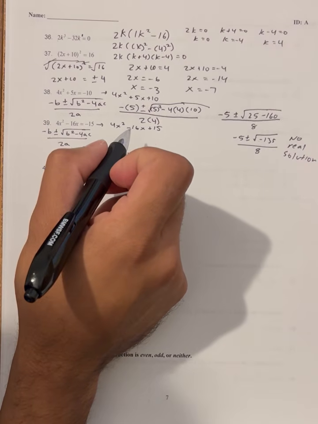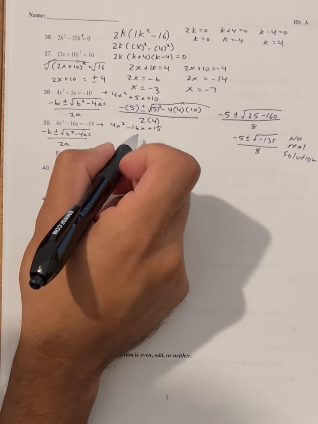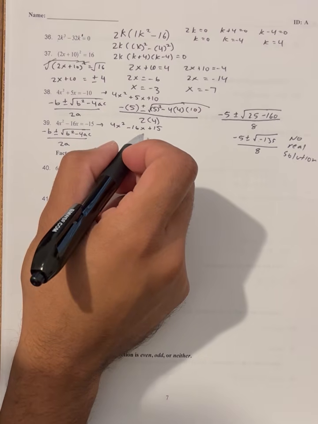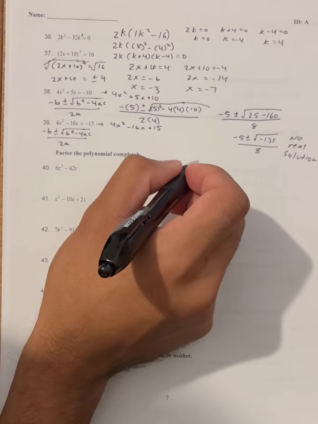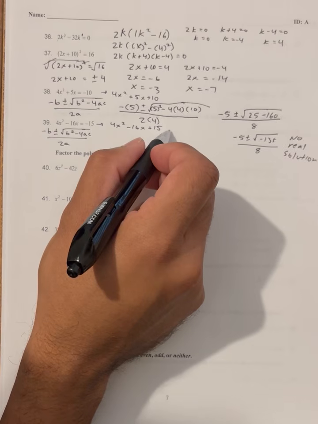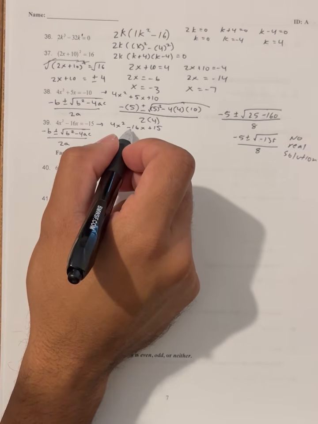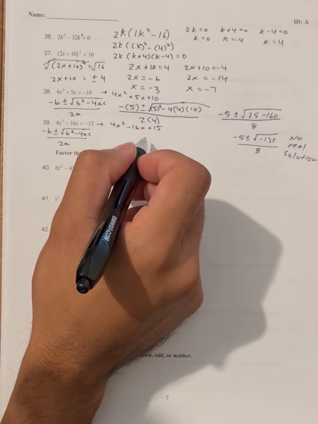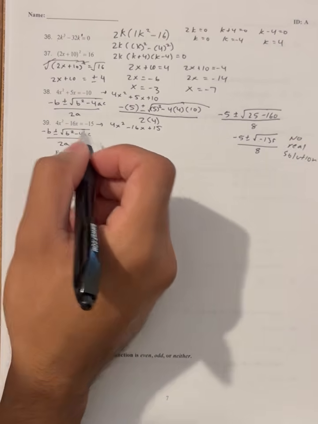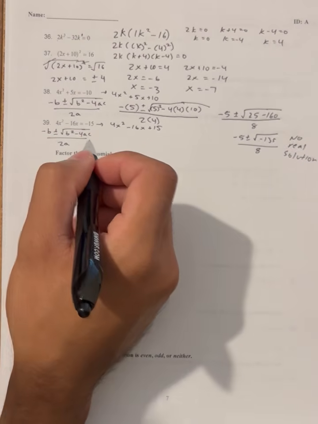And if you wanted to, you could likely just use the big X method, where AC is 60. So two numbers that multiplied would make 60, and add to make negative 16, which would be negative 10 and negative 6. But I'm going to use this method just so you guys have seen it.